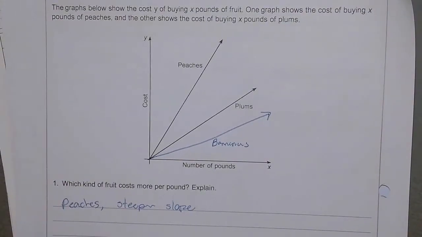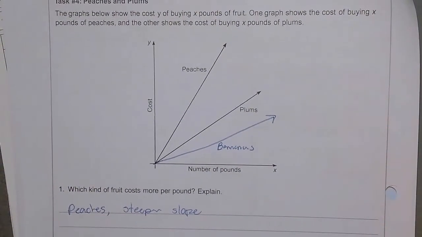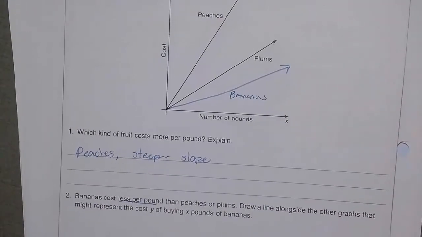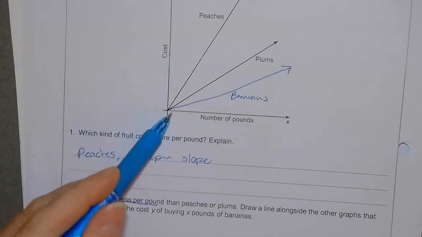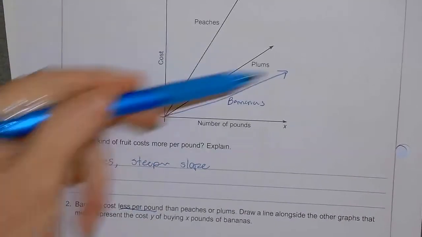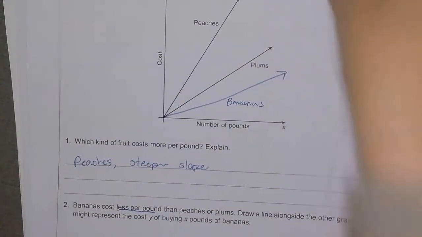In the peaches and plums scenario, which one has more cost per pound? Hopefully you said peaches because it's got a steeper slope. And then bananas, as long as this line has got a shallower slope than plums, you did it right.